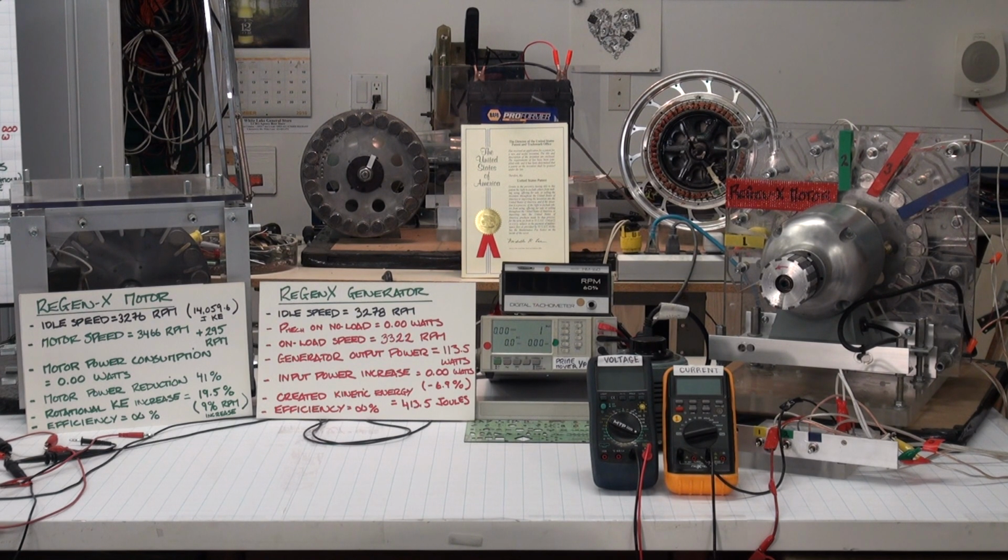We're reducing the power consumption in our motor. Again, in an electric vehicle, if you have 2 electric motors, you use the 2 electric motors to bring you up to speed, and then you only need 1 to maintain speed.